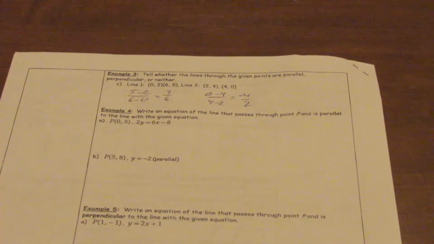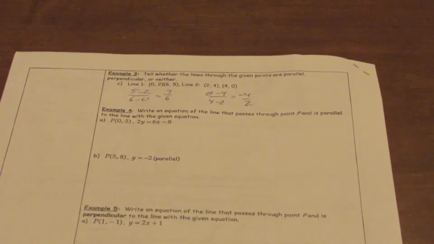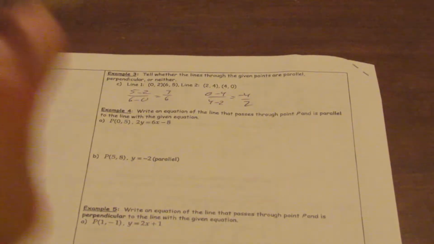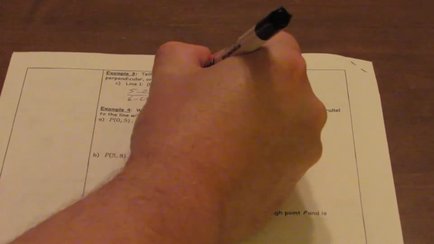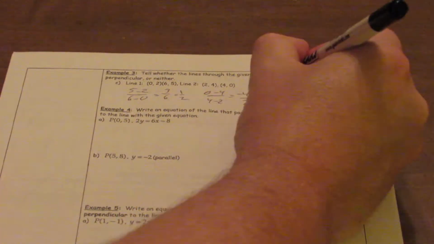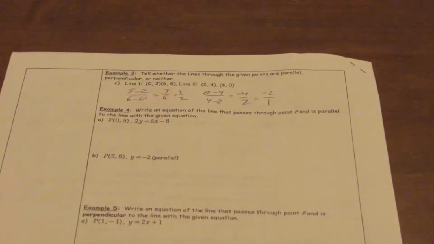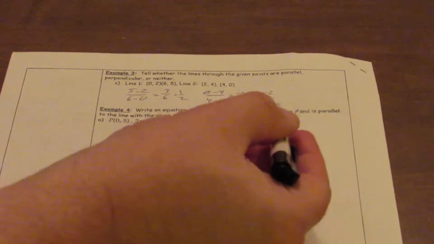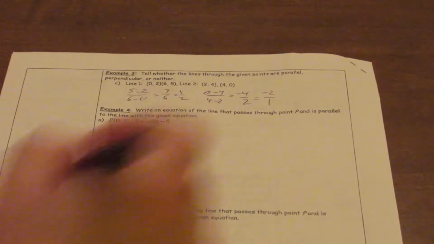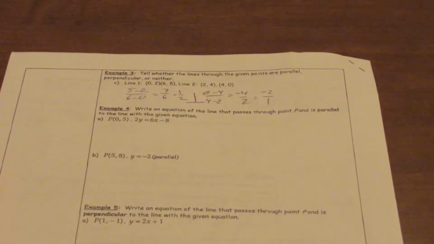Okay. Now, most people's initial reaction on these is neither, but again, remember to reduce. 3 over 6 reduces to 1/2. -4 over 2 reduces to -2 over 1. Okay, this is one place where it's an advantage to keep that 1 in the bottom. Here I have negative reciprocals. That means these lines are perpendicular.